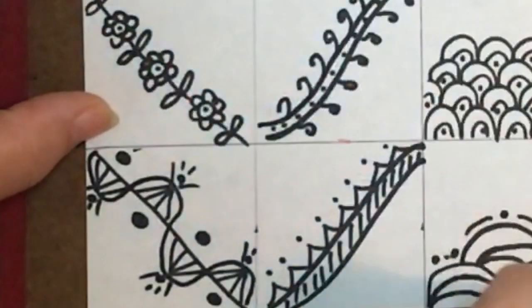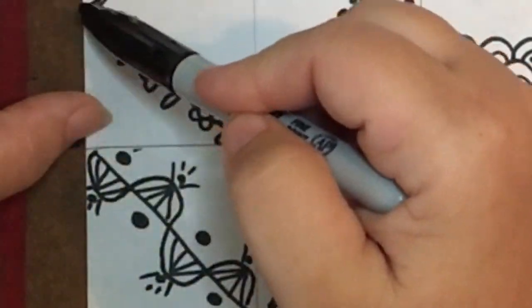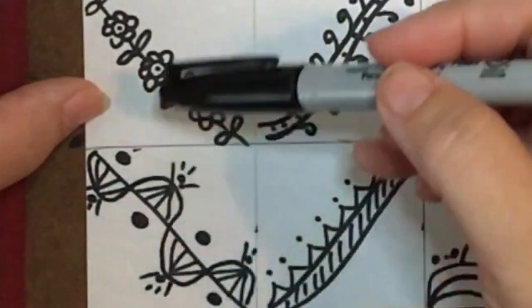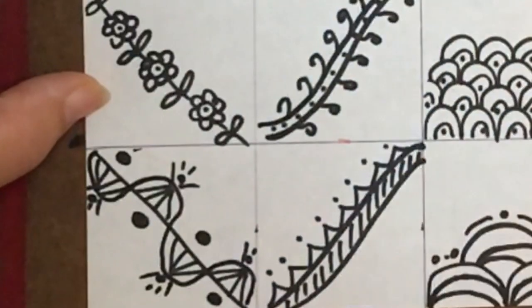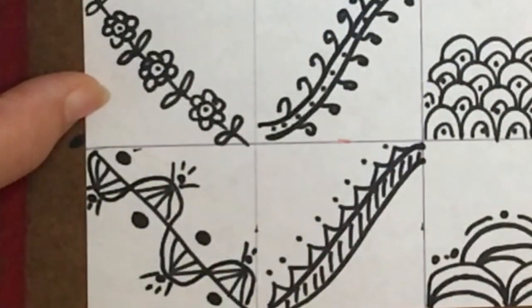A line with flowers, I created the flowers first, added the little leaves, then connected them with the lines so it looks like they're on a vine. This one here, I drew a straight line and then curved around it, filled in each one of the bumps, added some dots, and I kept asking myself, is it missing something? What more could I add? And then I added the little lines at the tops.